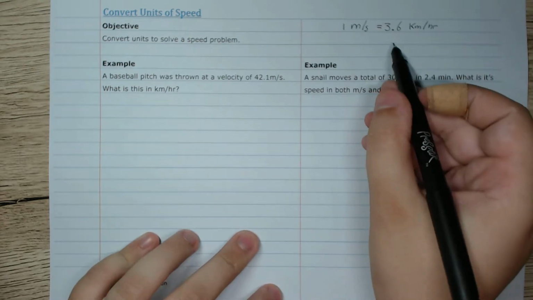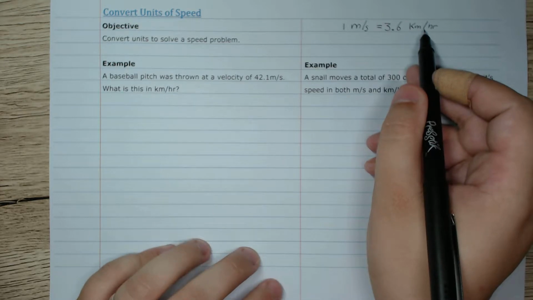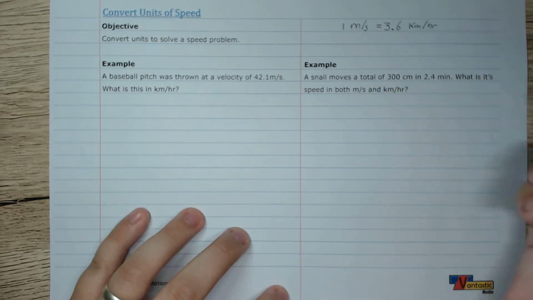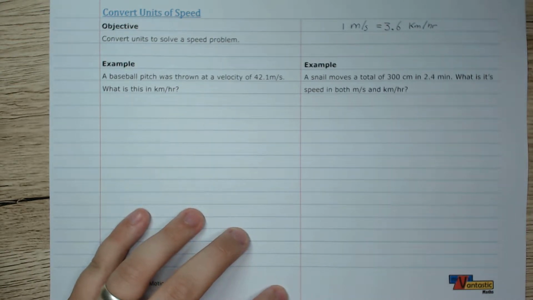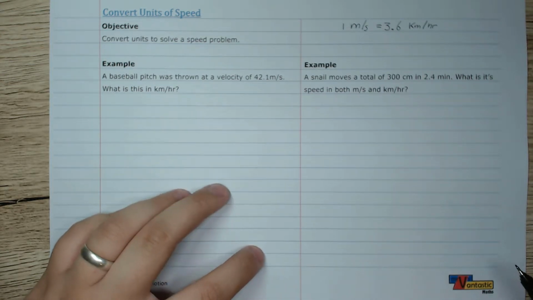And we can use this statement to change between meters per second and kilometers per hour. Now these two, meters per second and kilometers per hour, are the two most common ways of representing velocities and speed. And being able to convert between them is really useful.